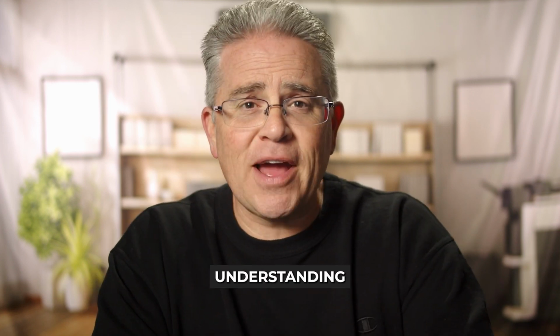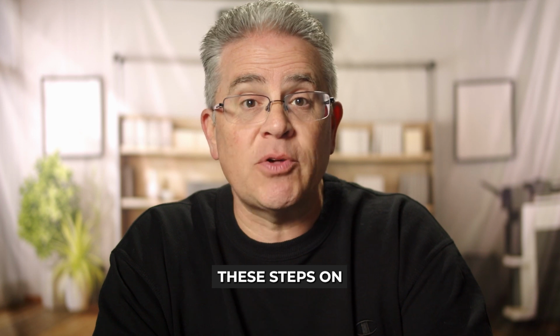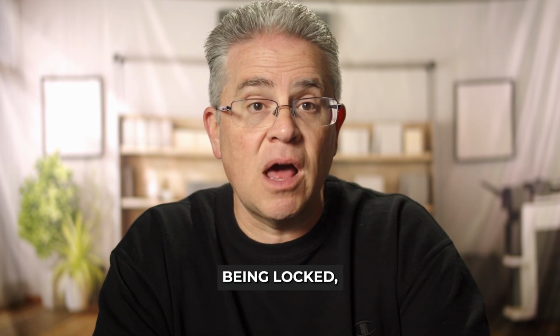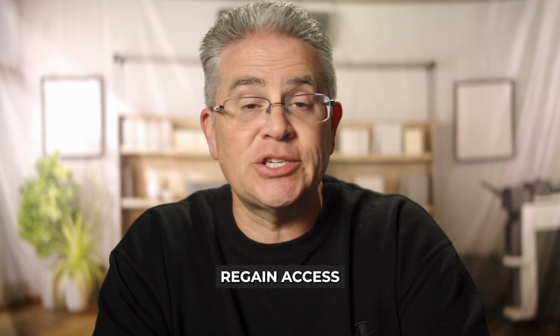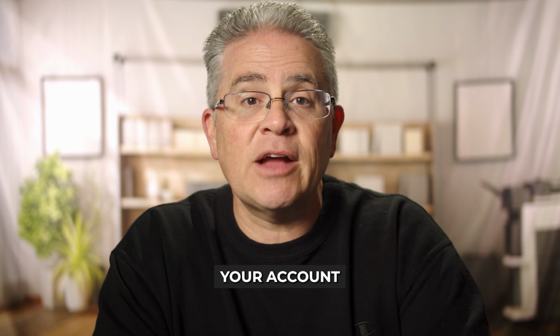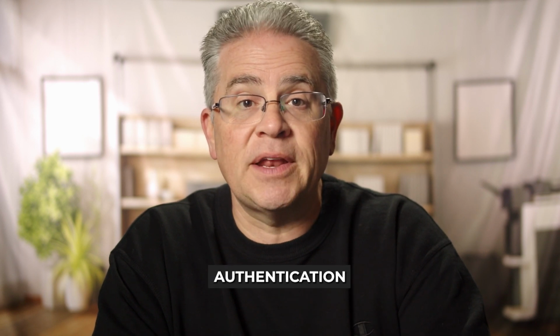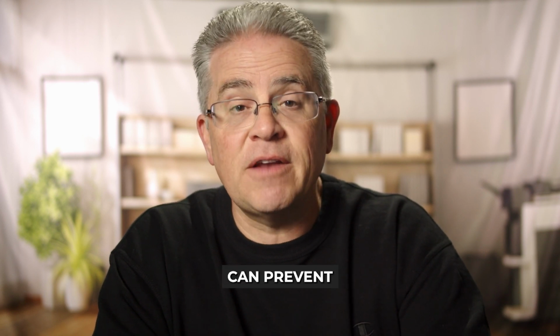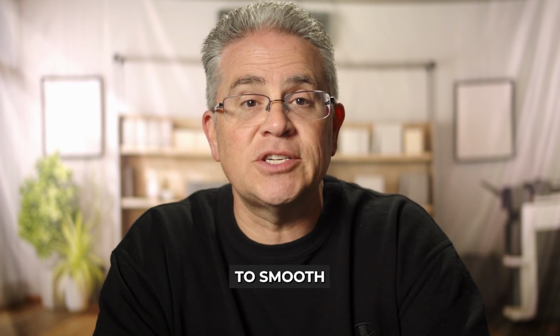And there you have it. By understanding the cause and following these steps on how to fix your Apple Pay account being locked, you can swiftly regain access to your account. Remember, keeping your account secure by enabling two-factor authentication and staying vigilant can prevent future hassles. If all else fails, Apple support is there to help you get back to smooth operation.